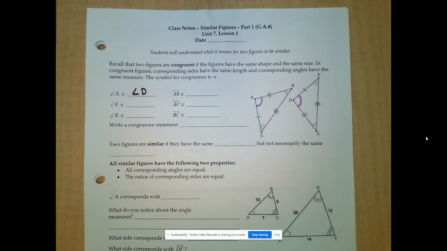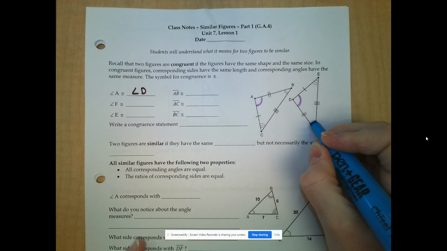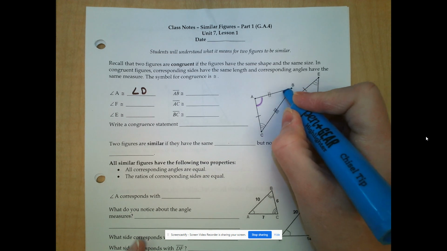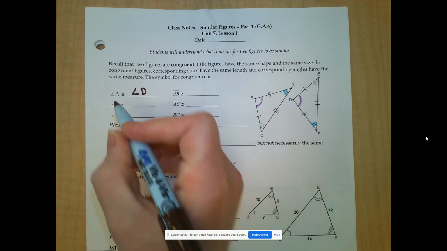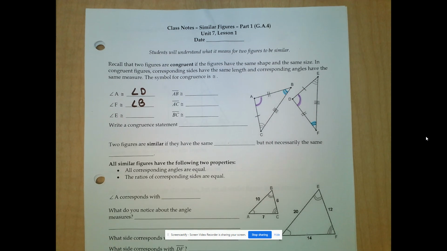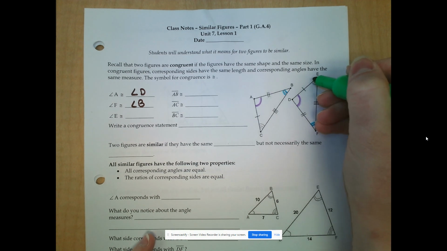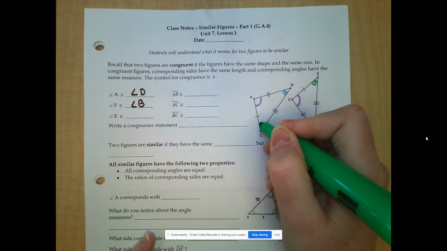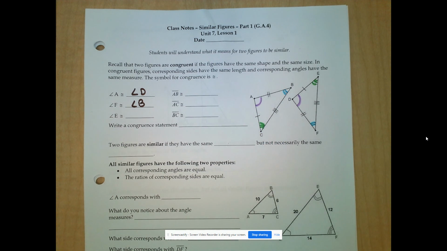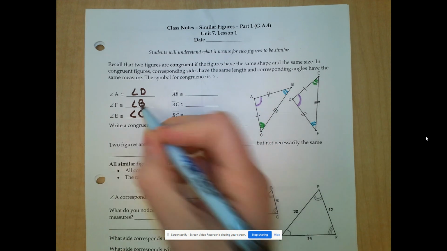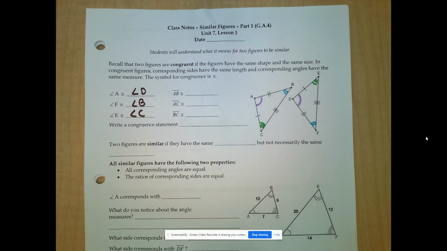Angle F, well, if you look at angle F, it has a double arc. And that double arc means it's congruent to the other double arc, which would be angle B. And then we've also got angle E. Angle E has the triple arc, and that one is the same measure as angle C that also has a triple arc. Then we've got side lengths or segments.